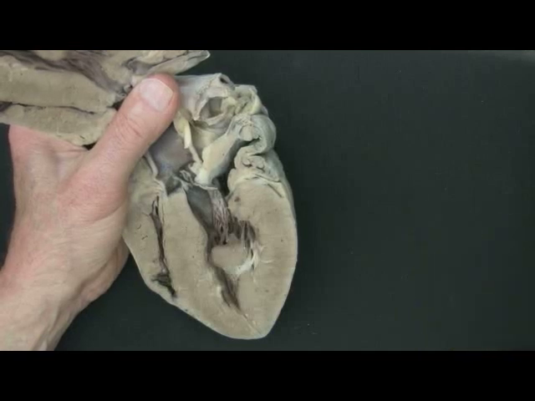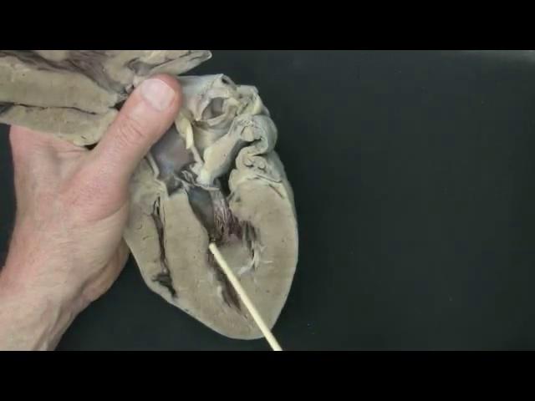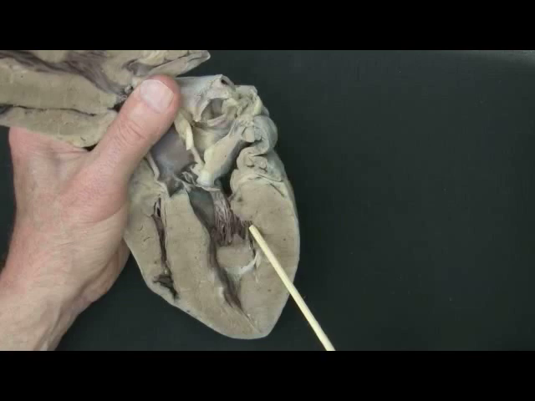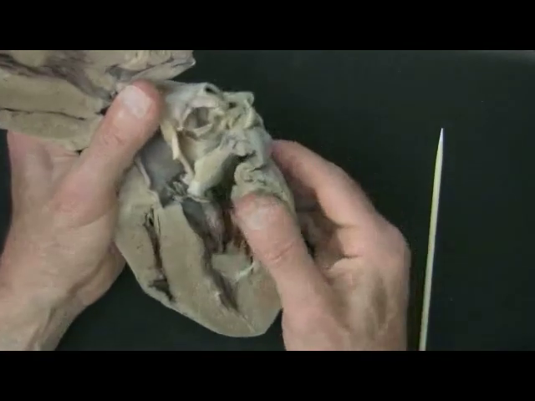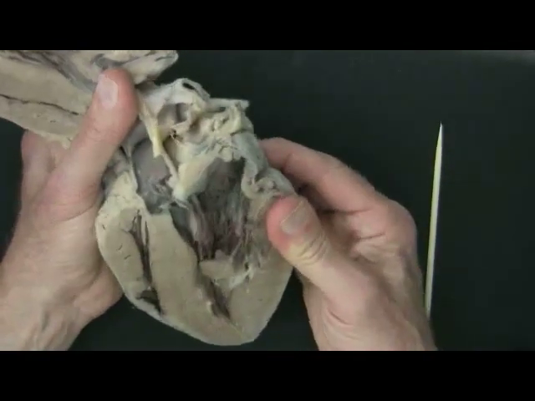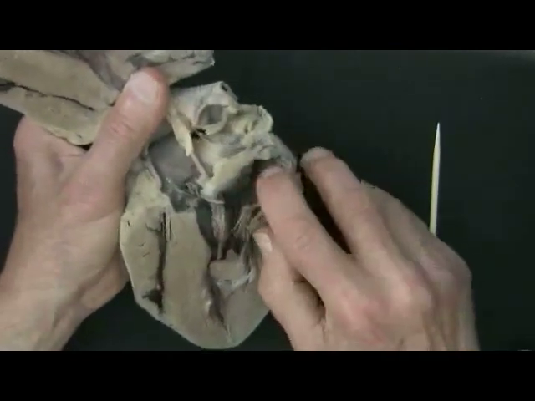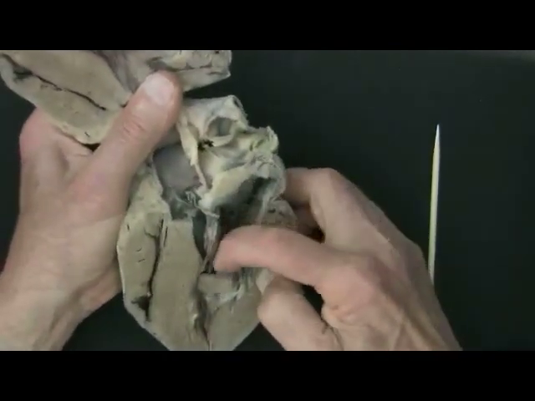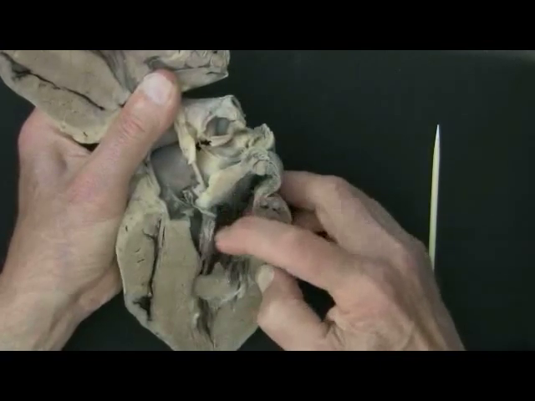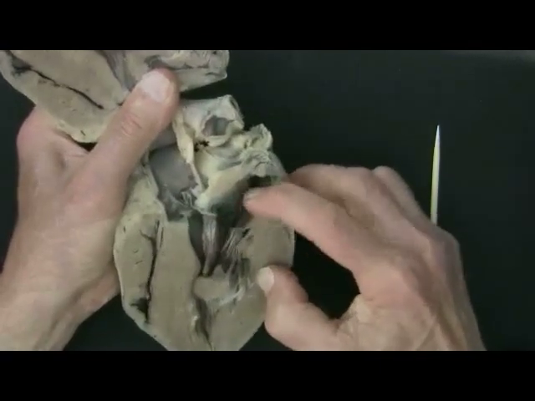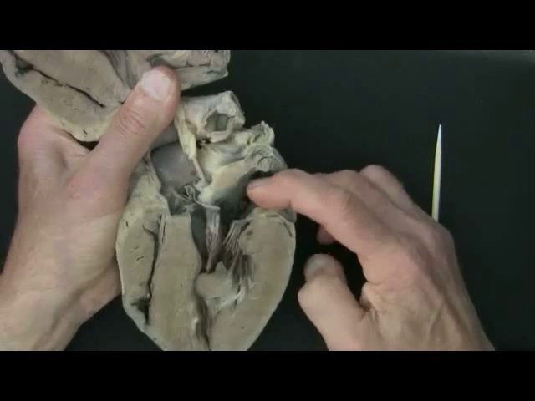Pulling back, we see more completely the left ventricle, and if we pull this part, we can see this chamber above, which provides blood to the left ventricle. Therefore, this would be the left atrium.